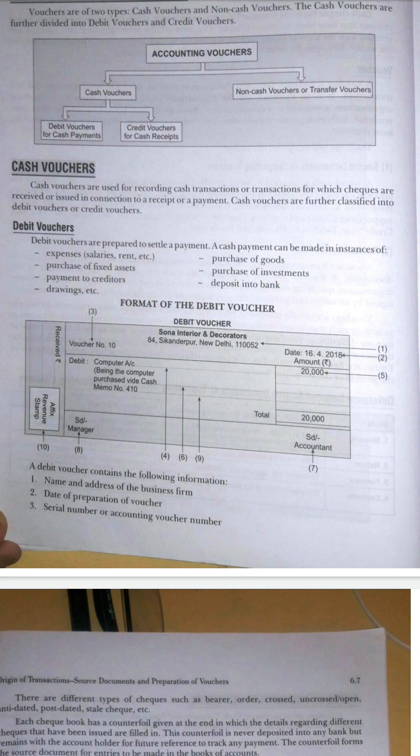And the sixth one, what is the sixth one? Narration, a brief description of the transaction, that is, details regarding the transaction, such as the computer purchased and the cash memo number. So full details about the transaction.